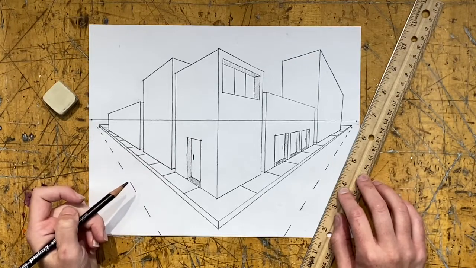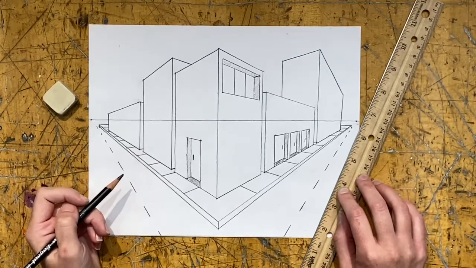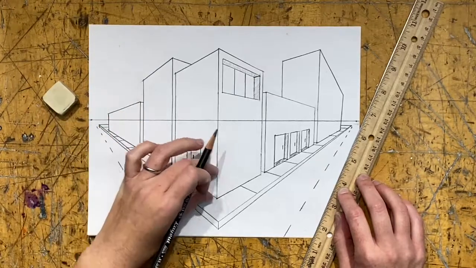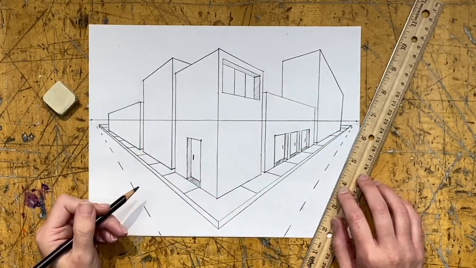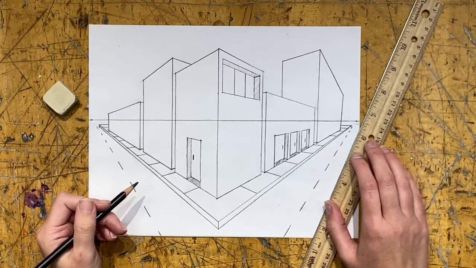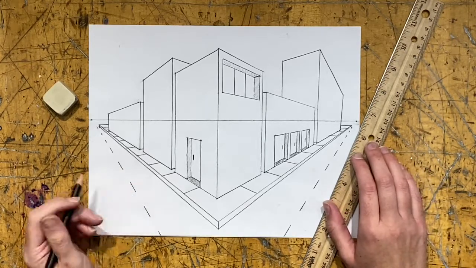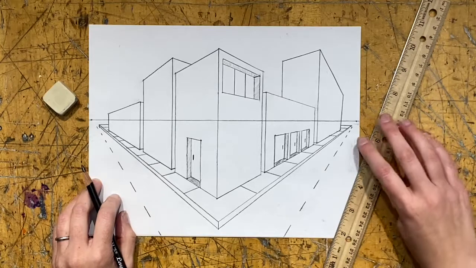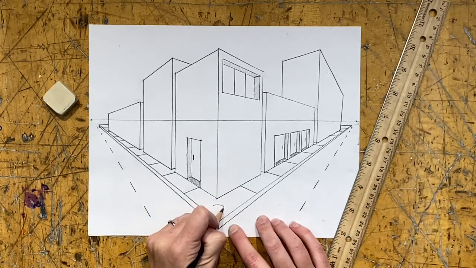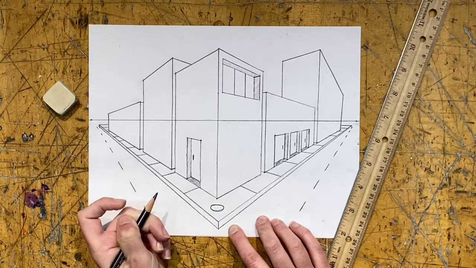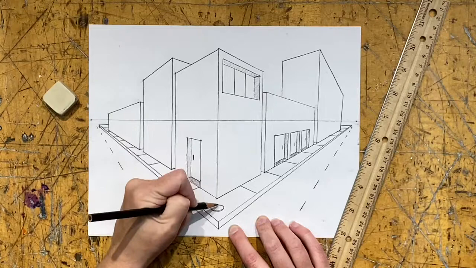The very last thing we're going to add to this 2-point exterior is a row of lampposts that goes down both sides of our city block here. So I'm going to start by just designing a basic lamppost, just like we did for our 1-point perspective exterior. I'm going to start with an oval, kind of here down at the bottom of the corner of my city block. There. Then I'm going to do a vertical straight up from that.